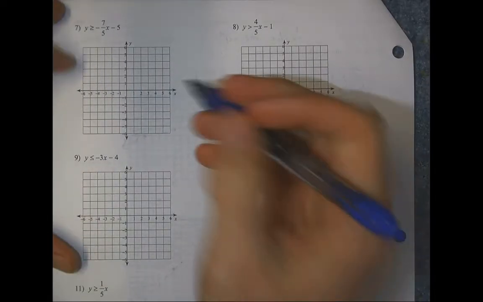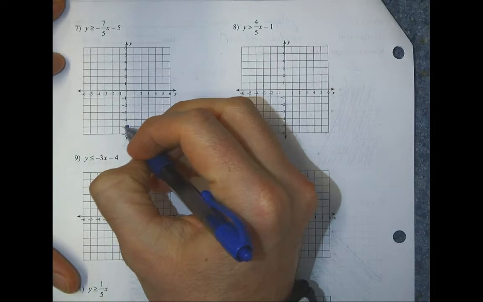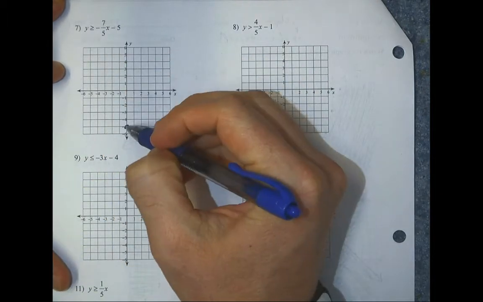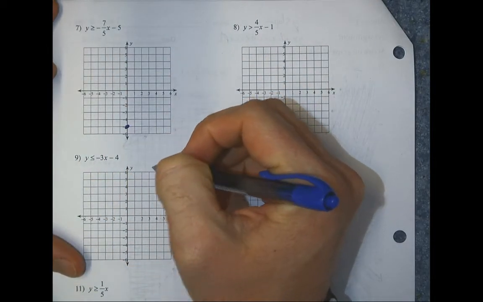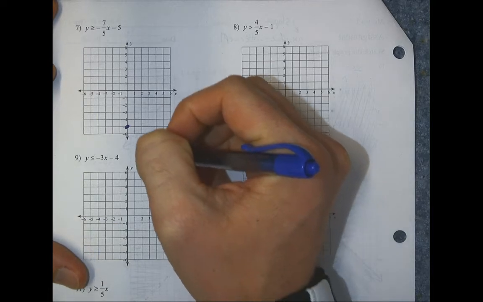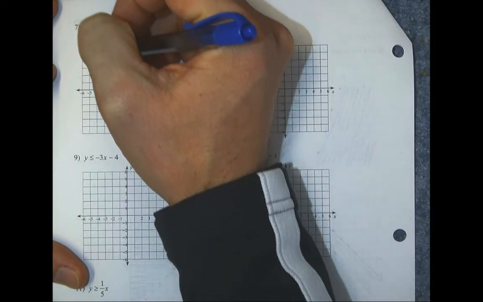So number 7, we are at -5. And we're going down 7 over 5. So clearly we can't get to it. So you need to picture it. If I went down 7 over 5, I'm down here somewhere. So my next point, if you followed that line, is going to be out here.